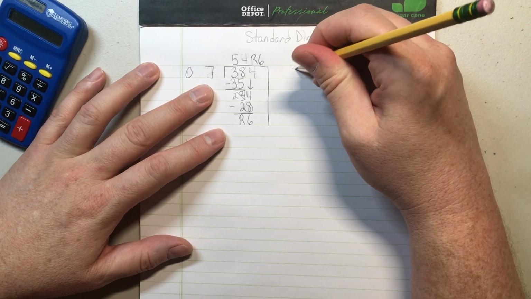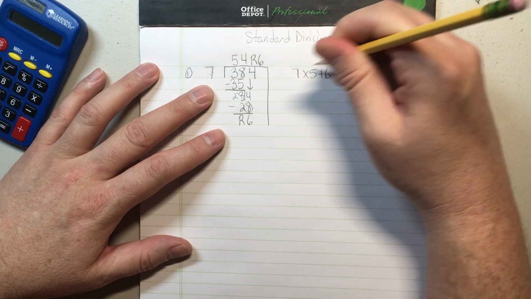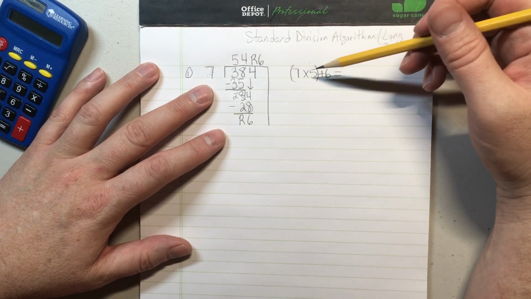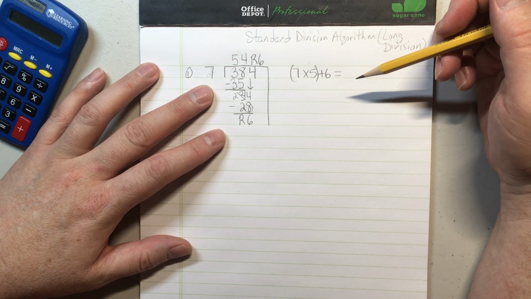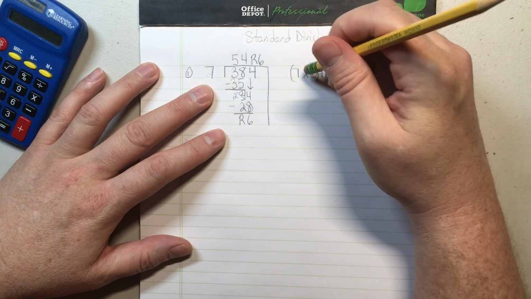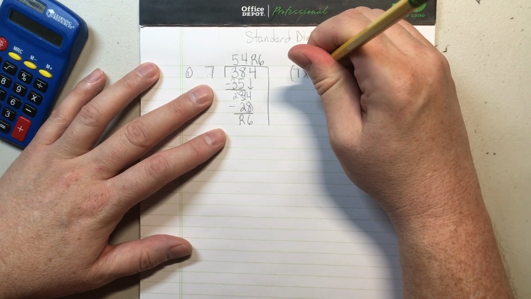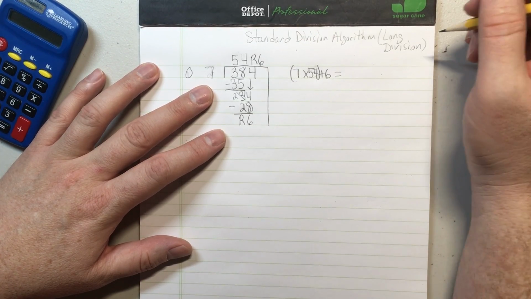All right, so 7 times 54 plus 6. Okay, and this is known as multiple operations because you're multiplying and you're adding. Okay, now I put 5 there. I made a mistake. This is actually 54, of course. Precision, not perfection, right?